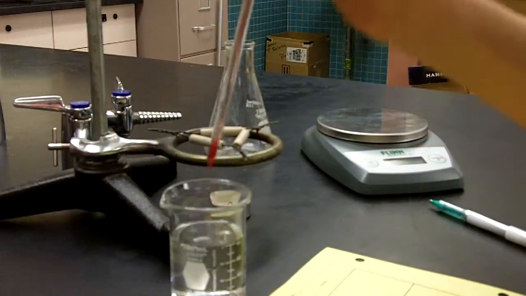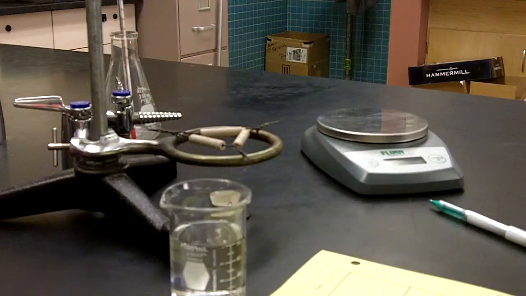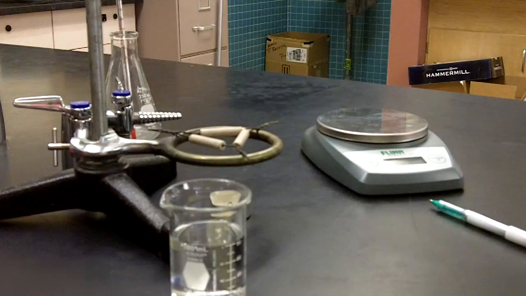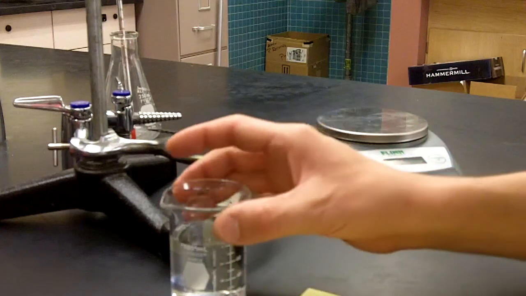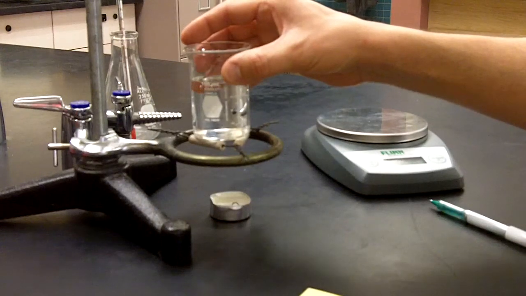And replacing the thermometer into the flask for safe storage of that flask. At this point, we're going to take the beaker with water and put it on the pipe stem triangle.